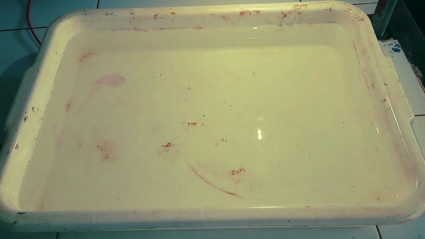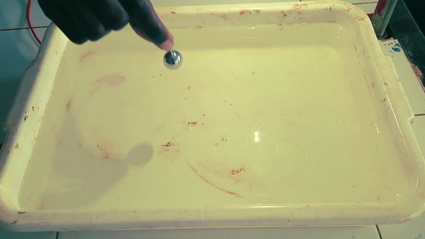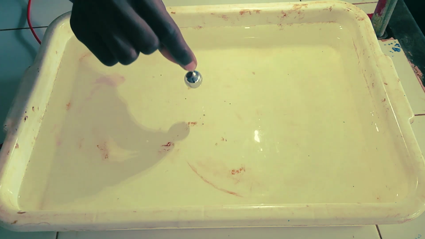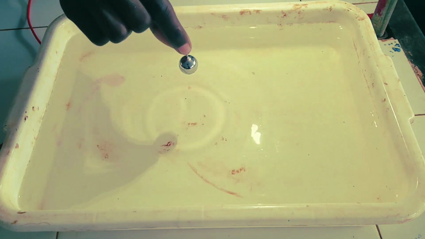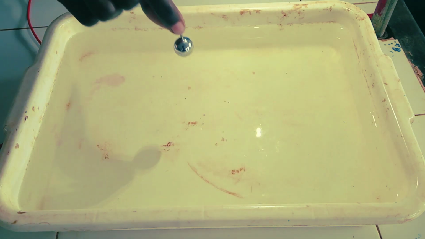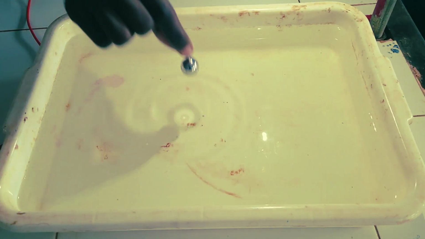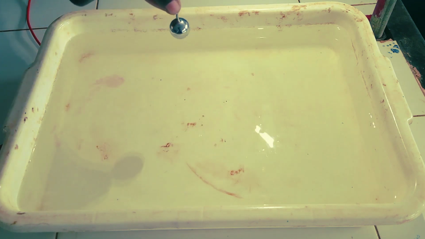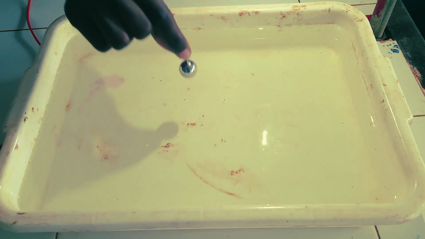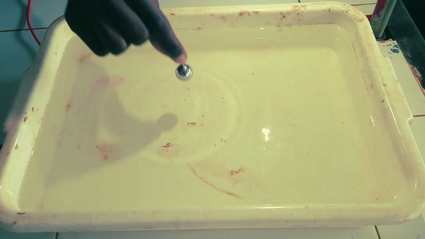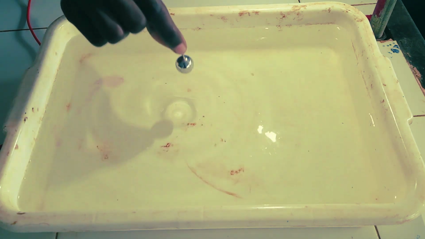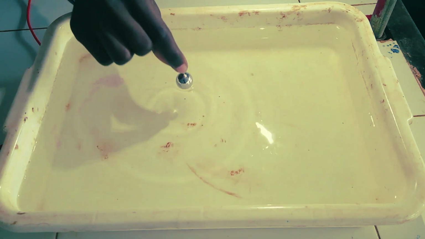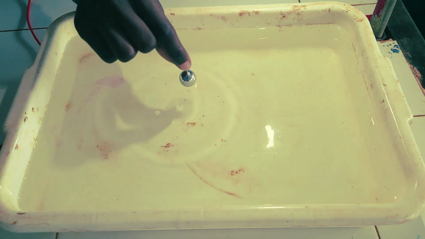I have a pendulum bob, and I want to strike the water molecules. Look at the waves. Remember, when the waves strike the outer surface, they are being reflected. You can observe there are so many waves there. These are all circular waves.